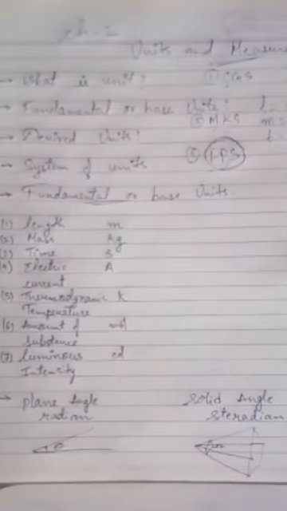So in numericals, you should take any one kind. For example, say your length is given in centimeter, mass is given in kilogram and time is given in hour. Then for finding any quantity using this length, mass and time, you have to convert these 3 quantities into any one type.